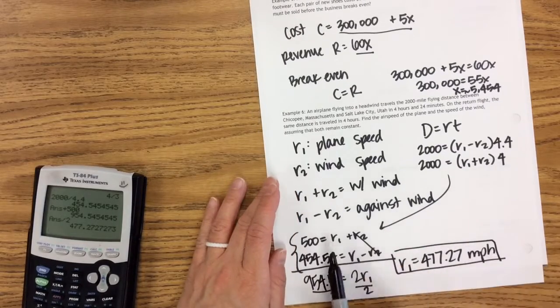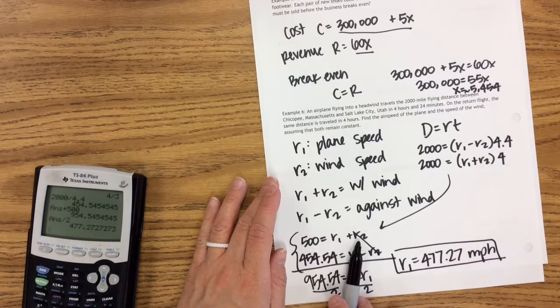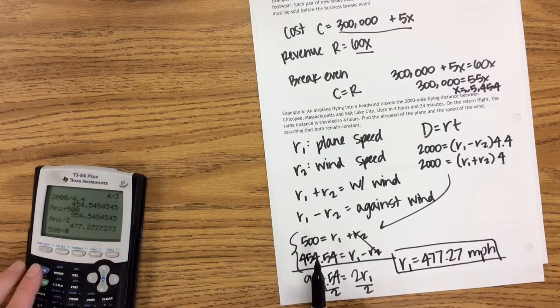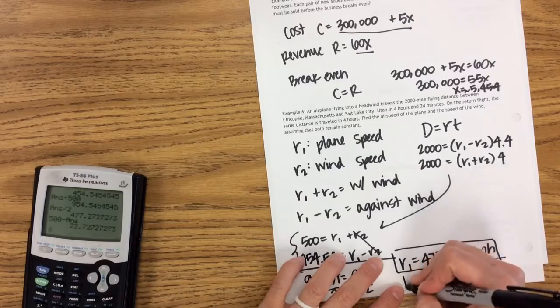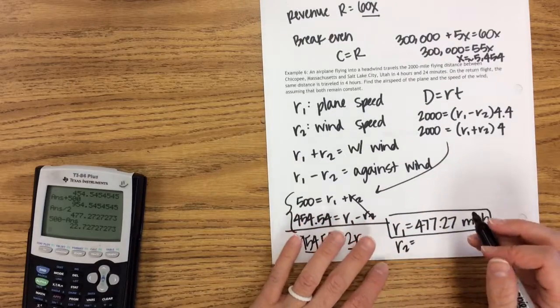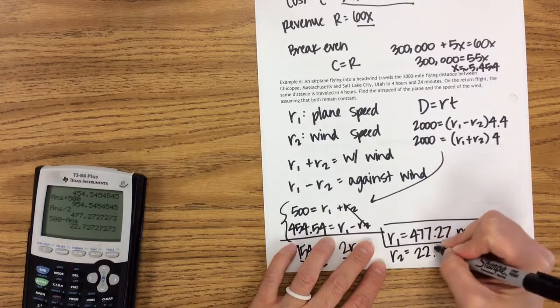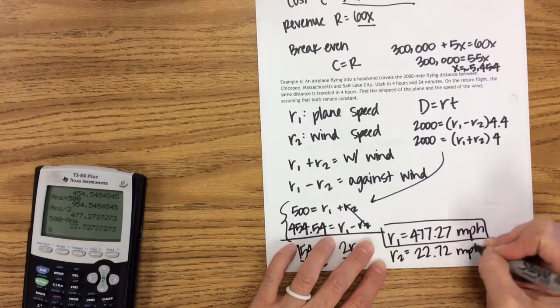And then my equation here said that the two have to add up to 500. So take 500 and subtract that number. And my second rate is 22.72. That's my wind speed.